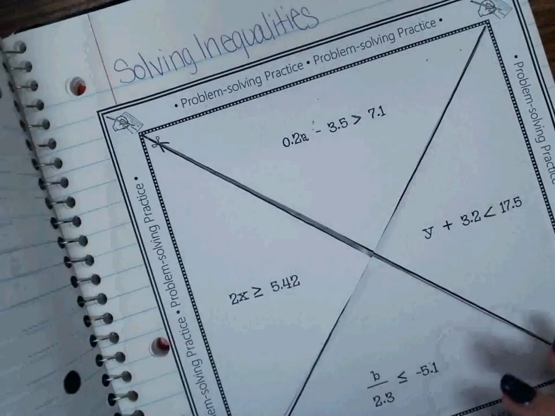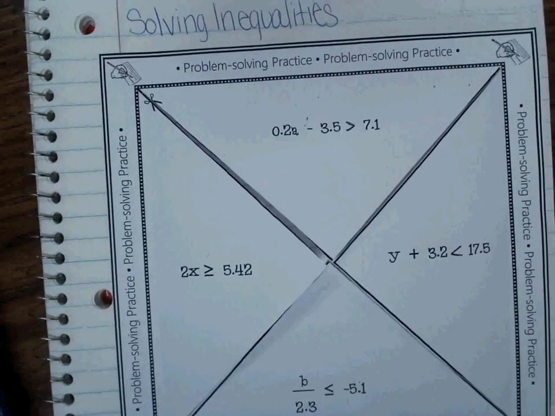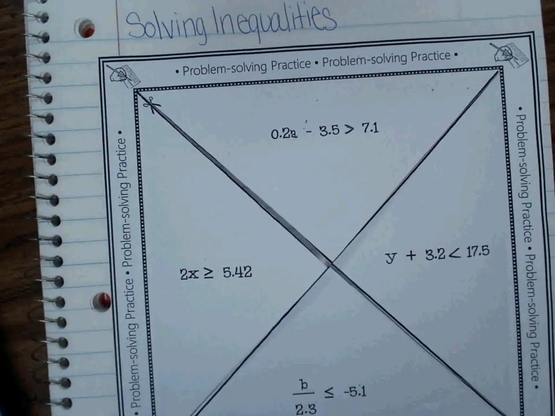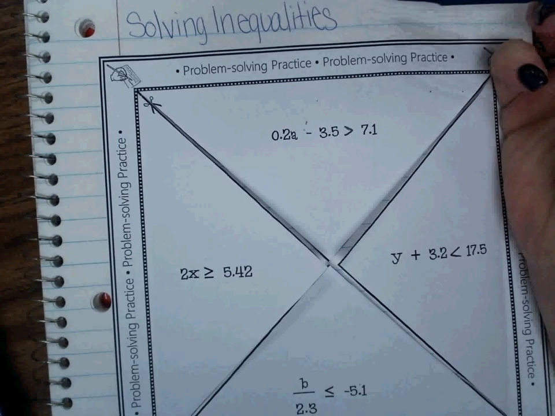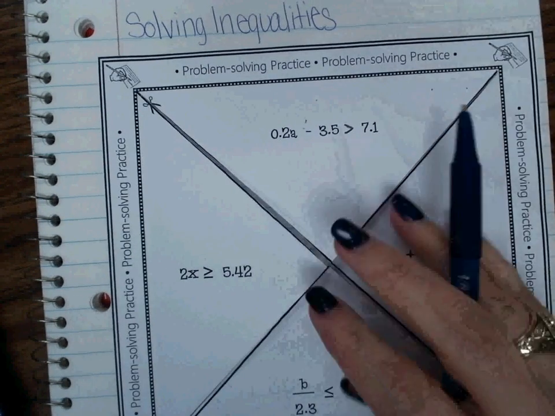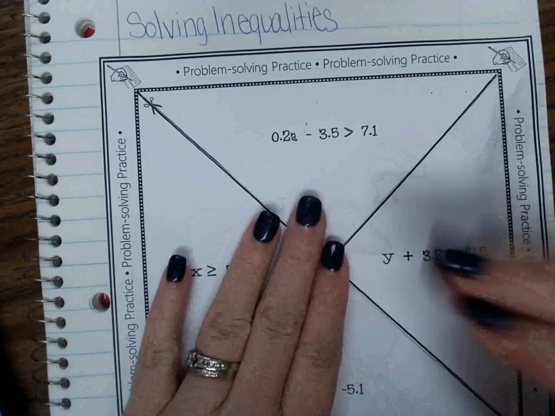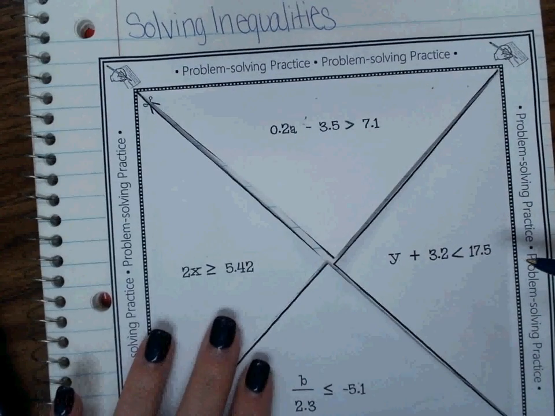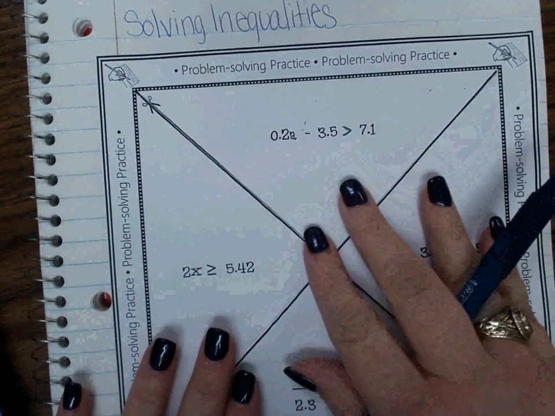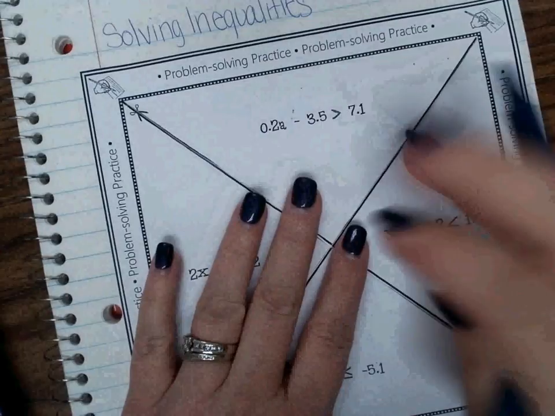I'm going to turn over my page and go to solving inequalities. We should have this piece of paper folded and cut correctly. I've titled it Solving Inequalities, and I've put these 4 flaps. I've went ahead and rewritten my problems underneath each flap so that it's a little bit easier for me to get started with. Okay, so I'm going to start with this first one right up here.